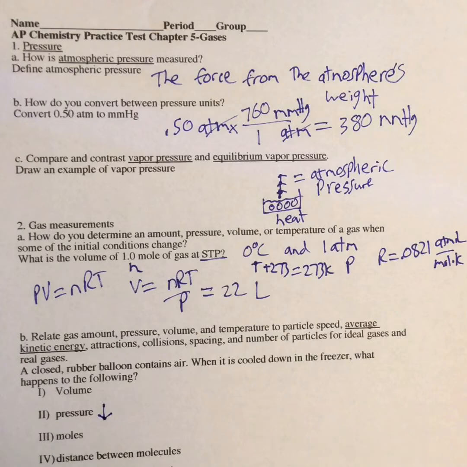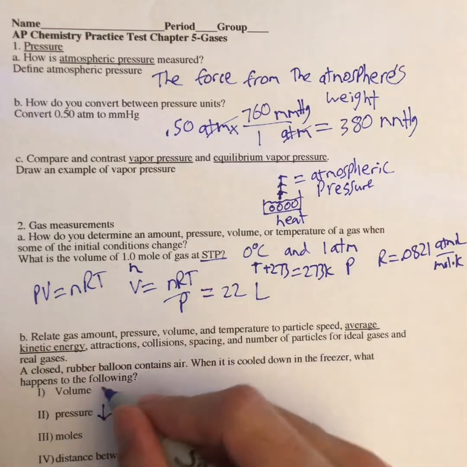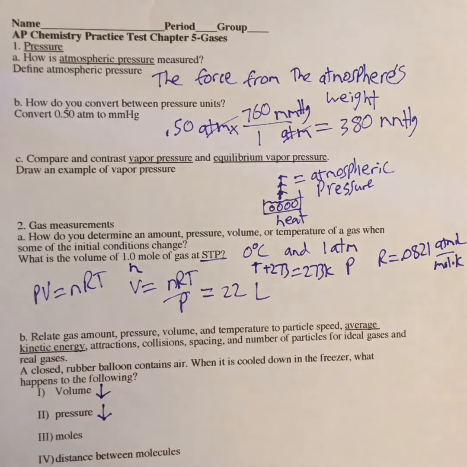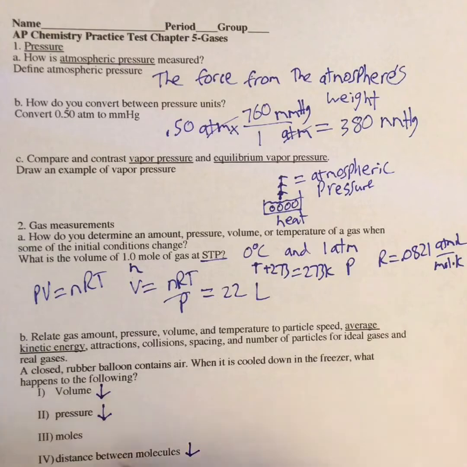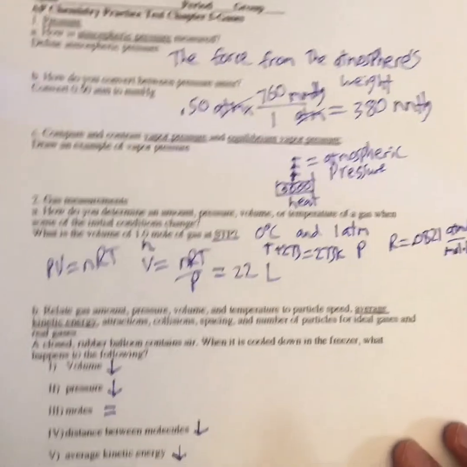When it cools down, particles move slower and hit the sides of the container less often, so there's less pressure keeping the balloon out. The volume will shrink because it's still pushed on by atmospheric pressure. The gas is getting closer together because the volume is decreasing. The moles are staying the same, so we're assuming they're not getting out of the balloon.